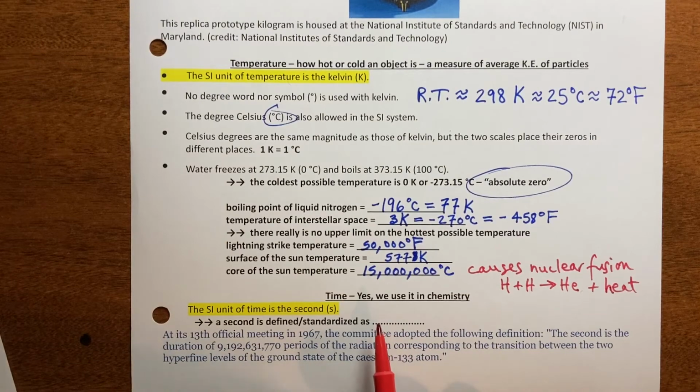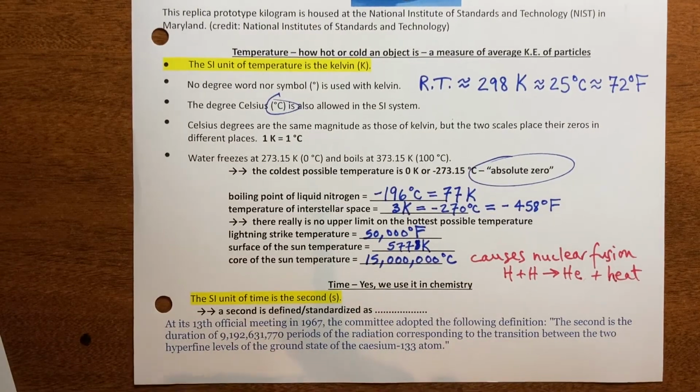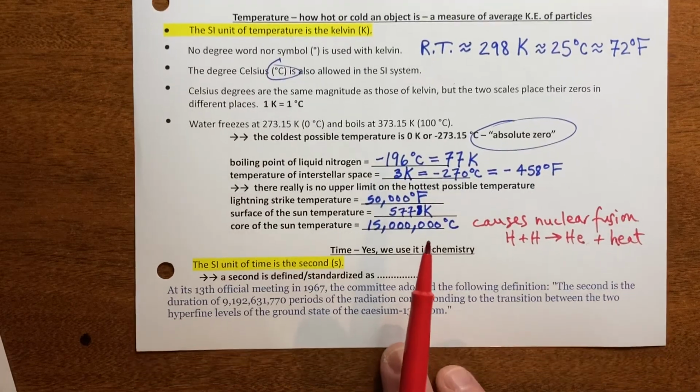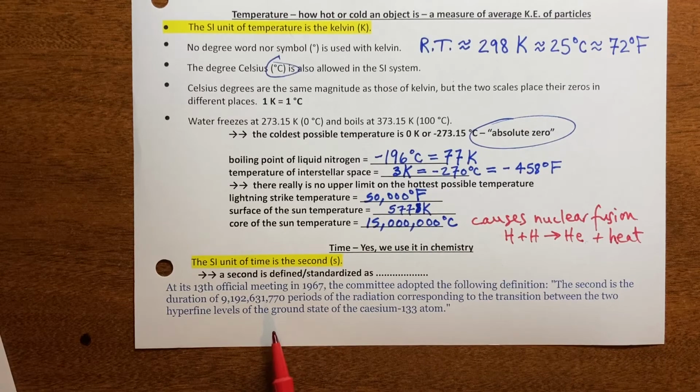And the other unit that's important to us is time, of course. We use it in chemistry. When we talk about how fast chemical reactions occur, we talk about time. Now, a second is defined or standardized in this way. I got this off the internet. It's a little hard to understand. I'll try to explain it.